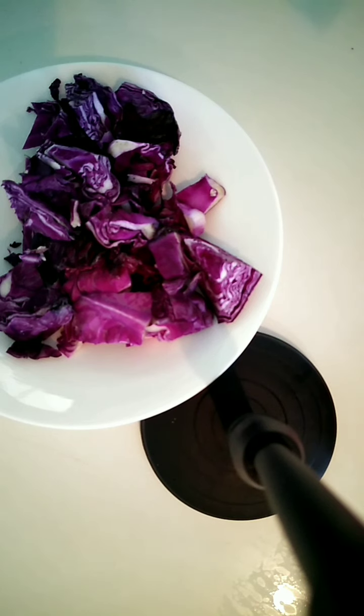Second procedure, place them in a pot and fill with enough water to cover the pieces.